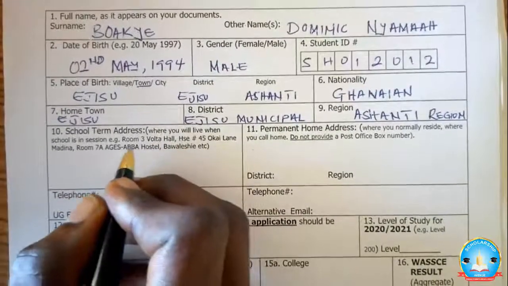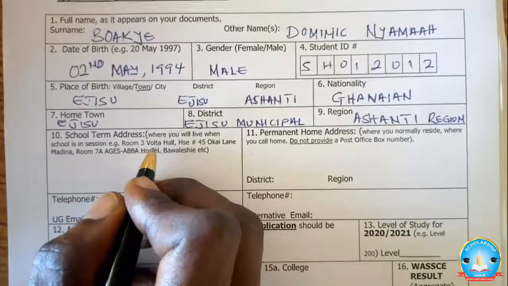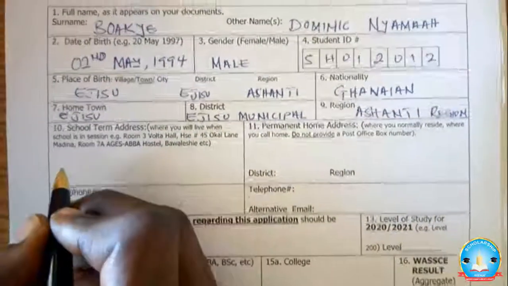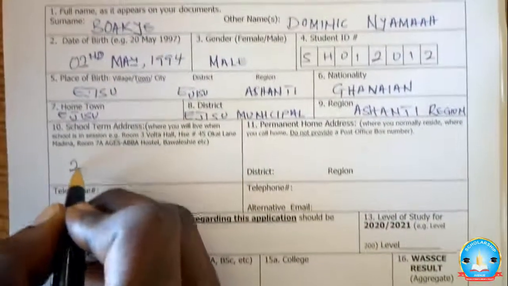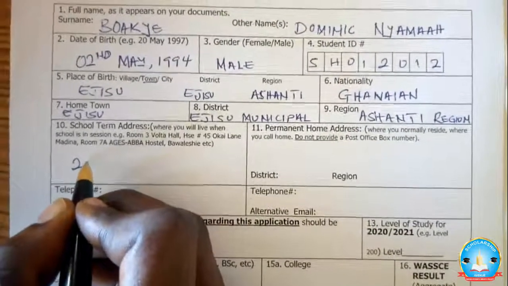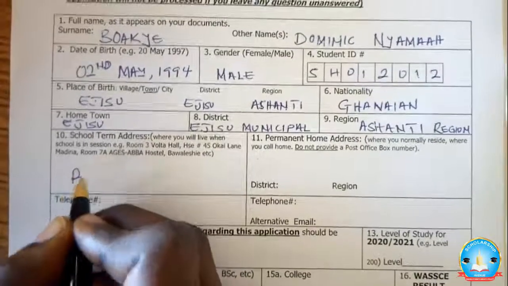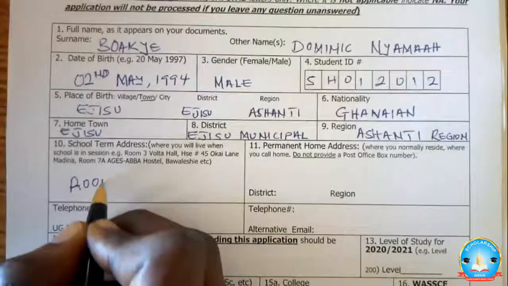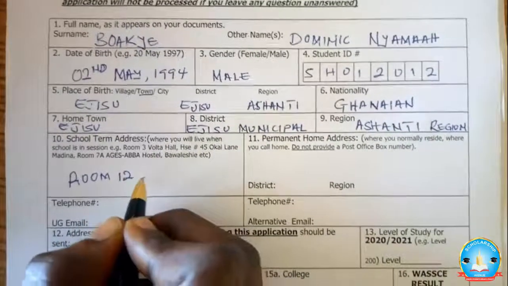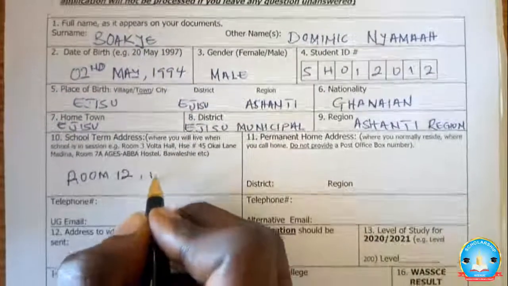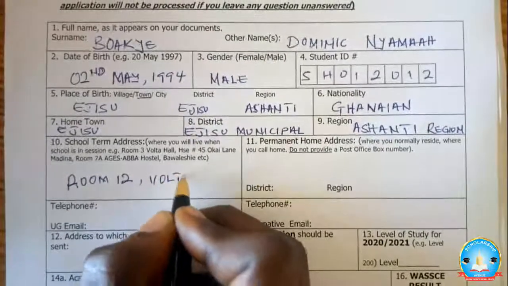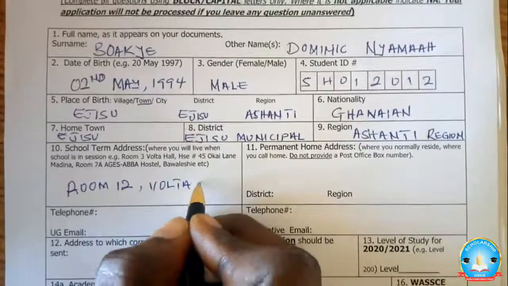So here we have an example: room 3, Volta Hall, or house number 45, Okan Lane. So here I have room 12, Volta Hall.